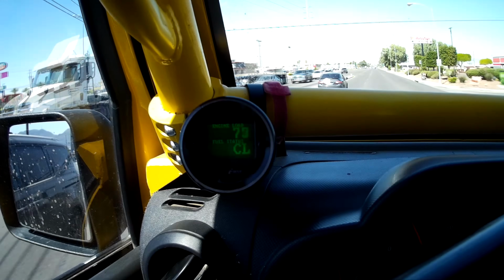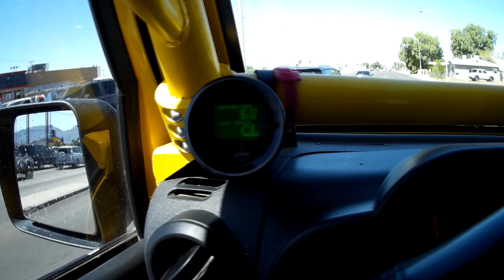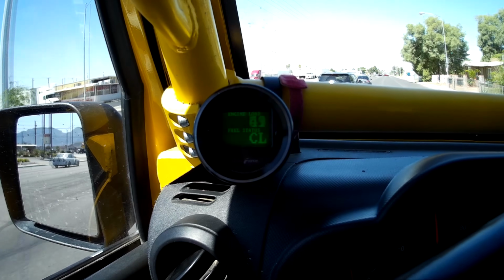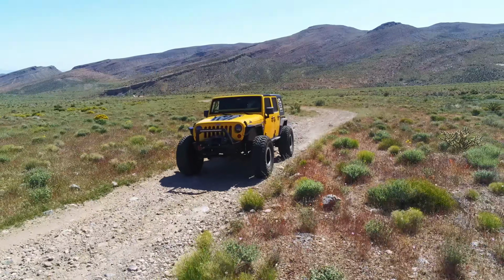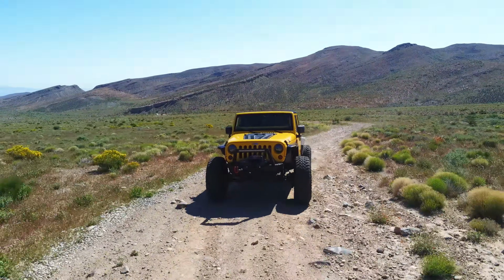If you look at the parameter above it, that's the calculated engine load. And this is a heavy JK. Now I just accelerated and we're going to start cruising. You're going to see that number start to come down. We've got 40s on this JK. It's lifted up with a long arm, I think a 6-inch lift, with a lot of aerodynamic drag.